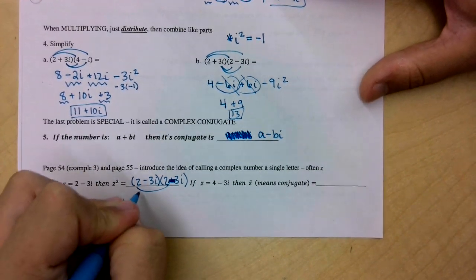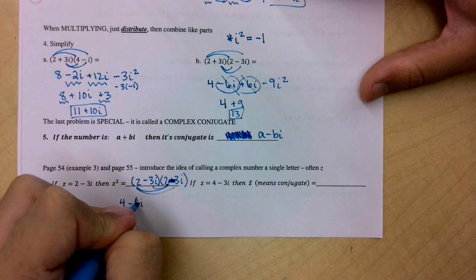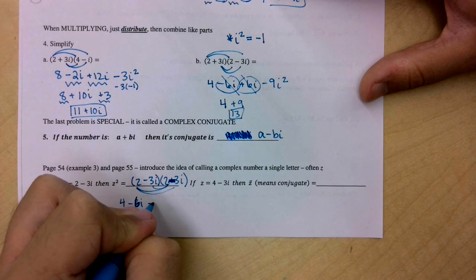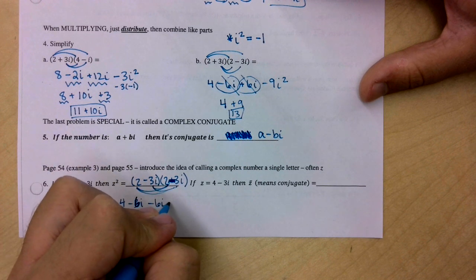So 2 times 2, 4, minus 3i, or minus 6i, 2 times the 3i, minus 6i. Another minus 6i from the inner. Last, a plus 9i squared. Wow, this is not going well. A negative 3i and a negative 3i become a positive 9i squared.